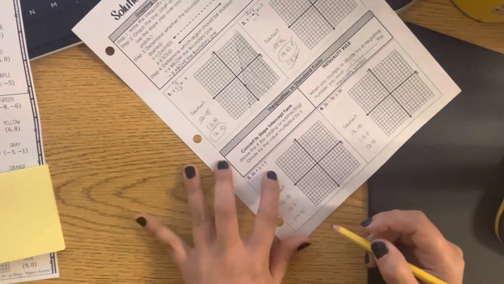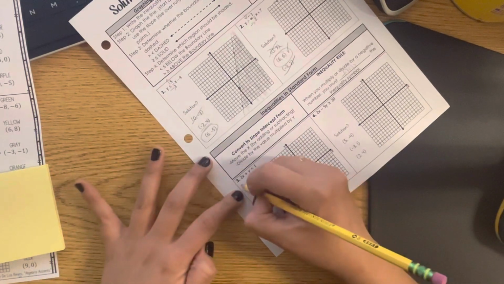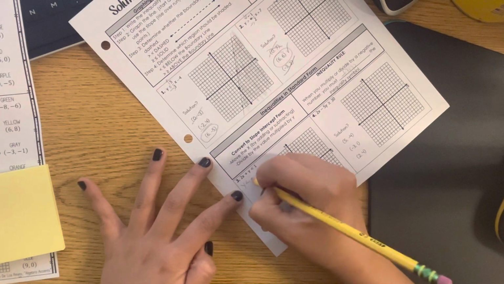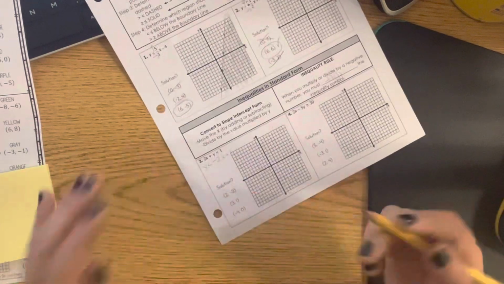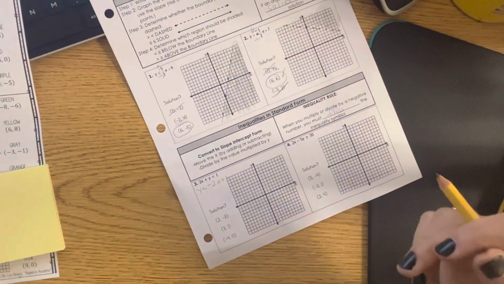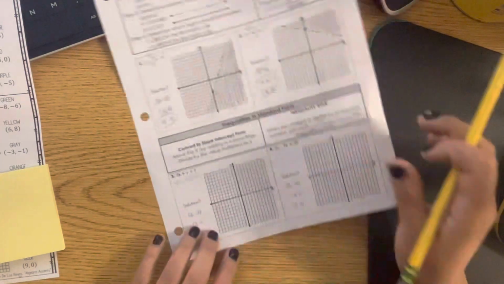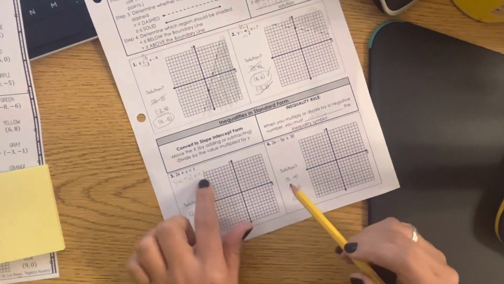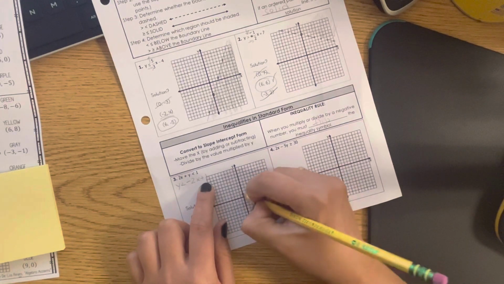To convert this to slope-intercept form, I first need to subtract 2x. So I have y is less than -2x plus 1. Now I don't need to divide by anything because y is by itself. So let's do what we just did on 1 and 2, okay? Where do I start? Hopefully you said +1. So put 1 on the y-axis, put a dot.